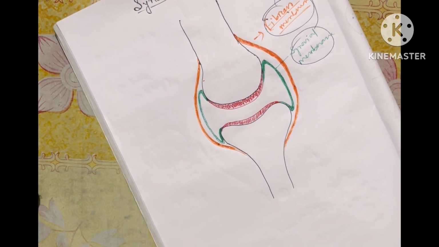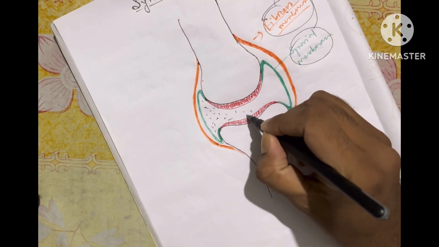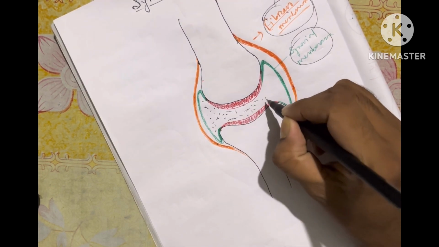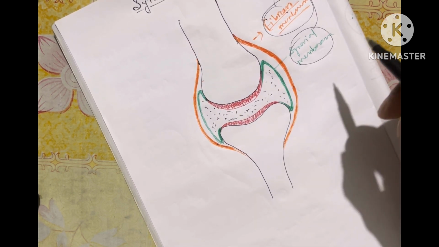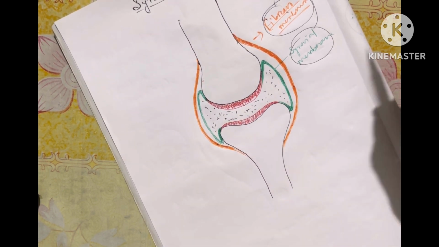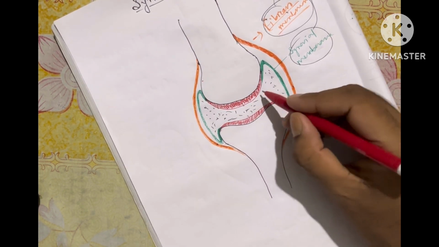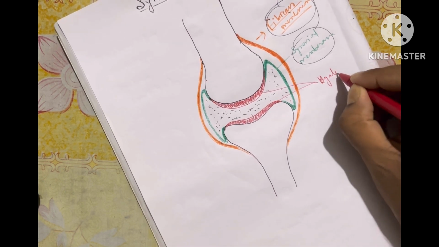Now here our synovial fluid is present. I have drawn this diagram already in the previous video, but here I am drawing it again to give you a basic understanding. What are the red colors? These two are hyaline cartilage.